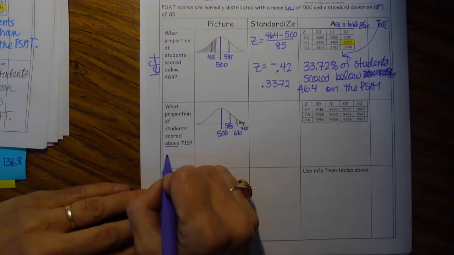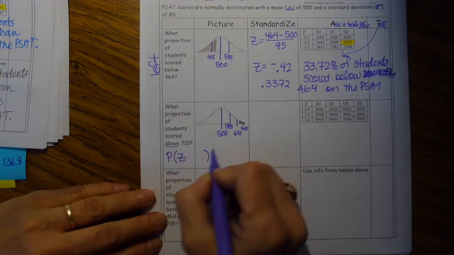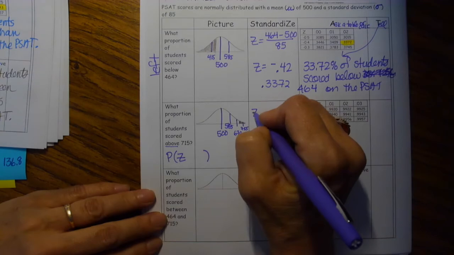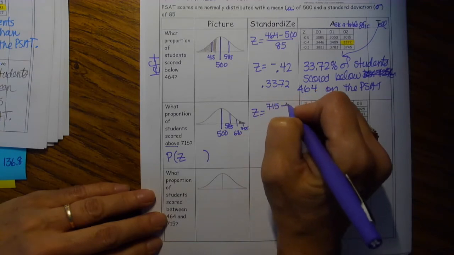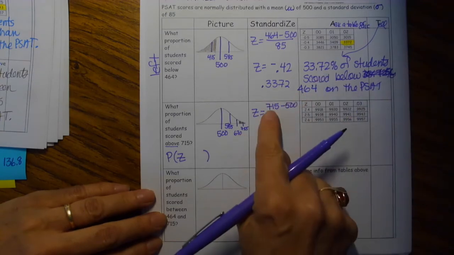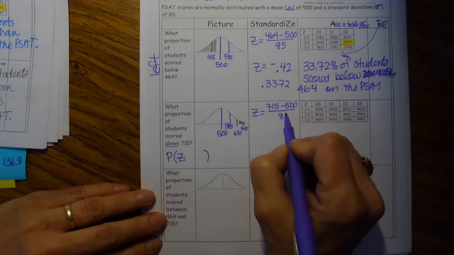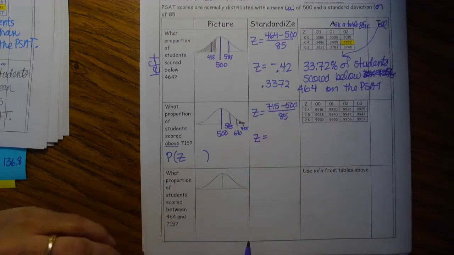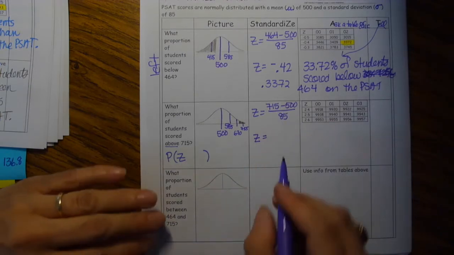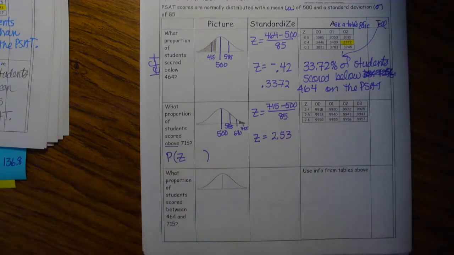So this is the probability for that Z. Let's do a Z-score. Our calculation is the same. It's the score you're interested in minus the mean divided by the standard deviation. So if you punch that in, you get 2.53.